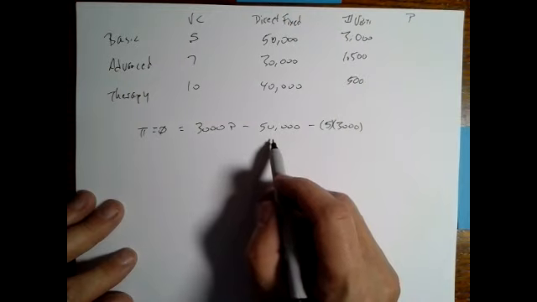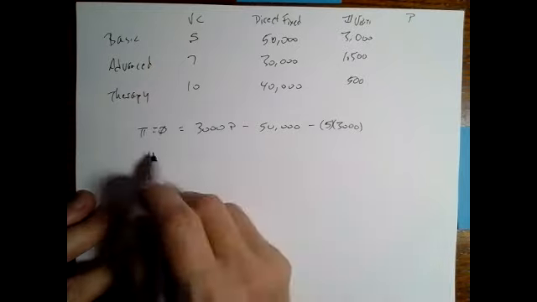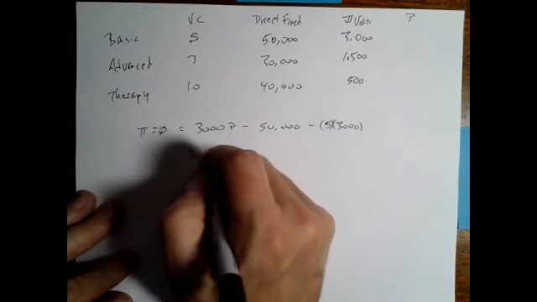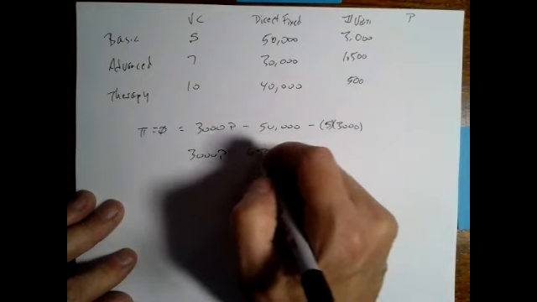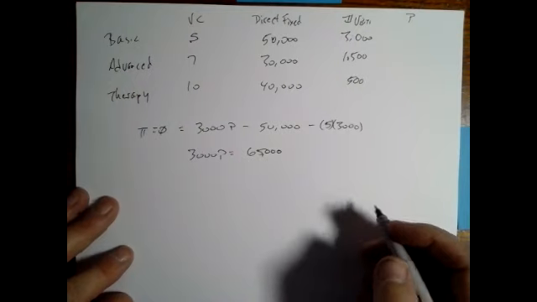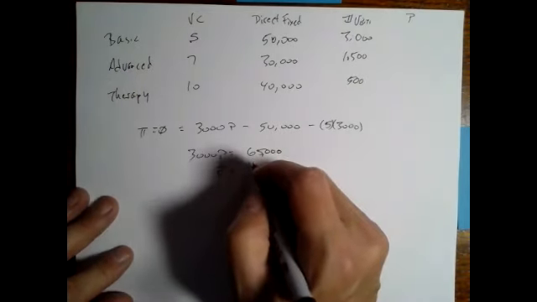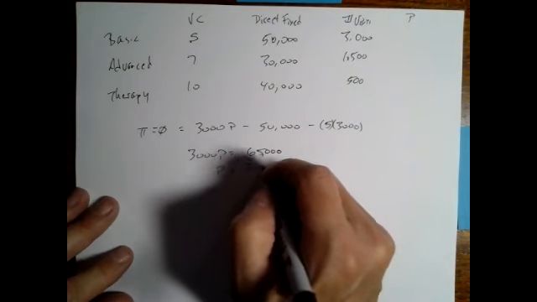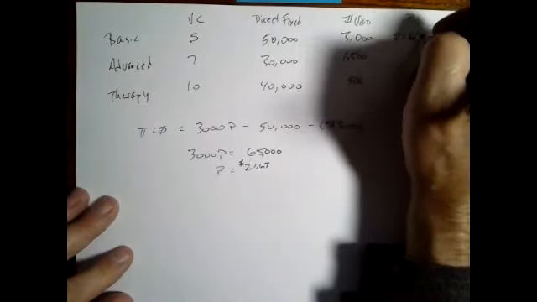Minus 50,000 is minus 65,000. We add 65,000 to both sides, so we get 3,000 P equals 65,000. Then we divide through by 3,000, and P is equal to 21.67. I'll put that up there, 21.67.